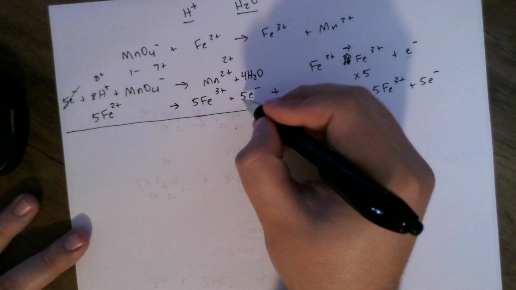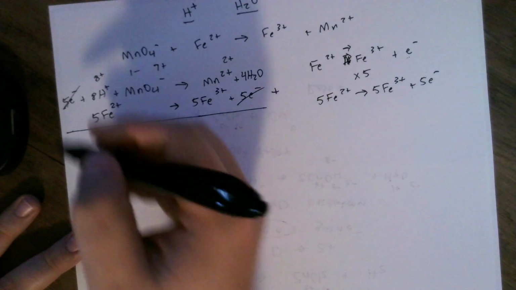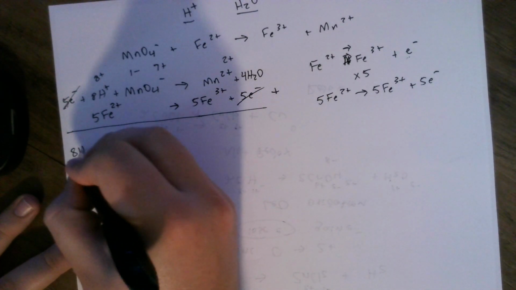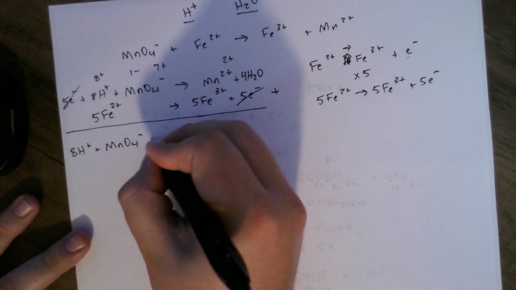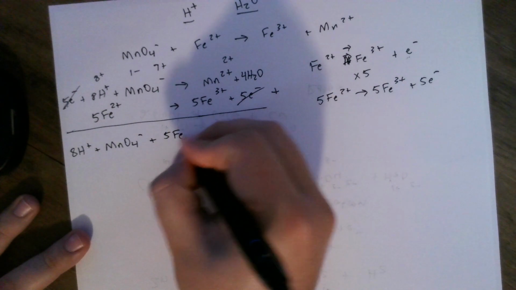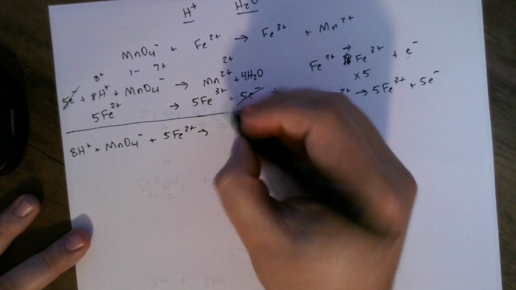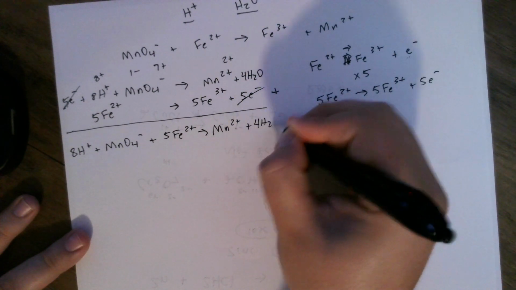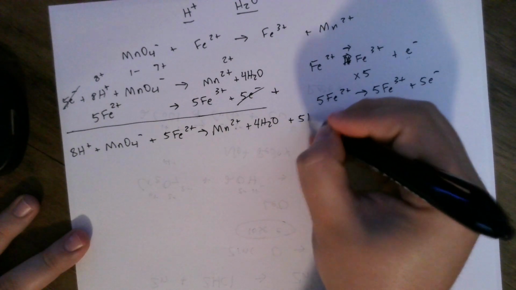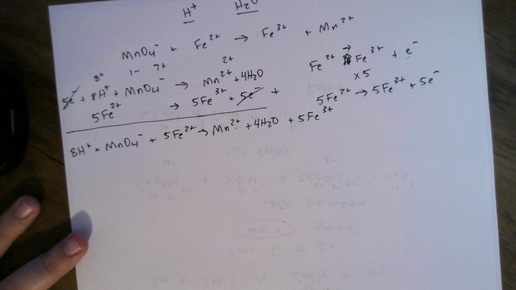But importantly, I have 5 electrons on each side, so those cancel. So over here, I'm going to add my 8 H pluses plus MnO4 minus plus 5 Fe2 pluses. All those 3 terms, add them all together. Do the same on the right. Okay. That is my final answer here.